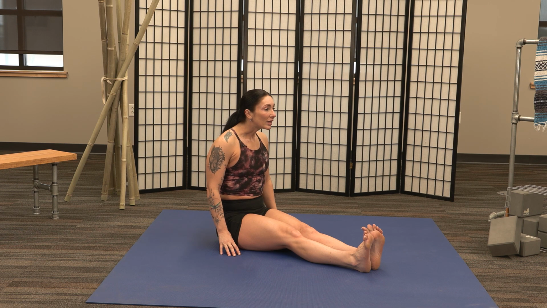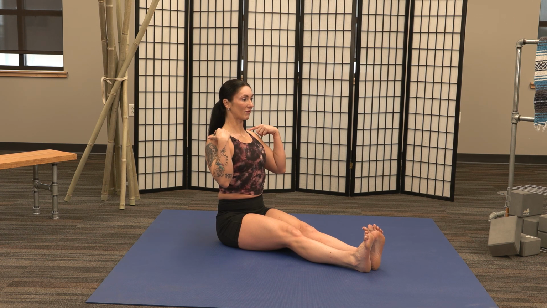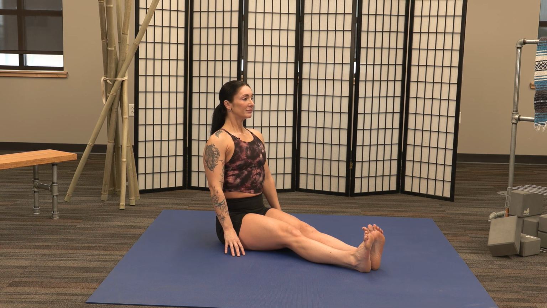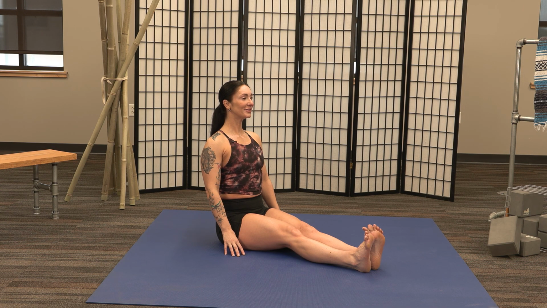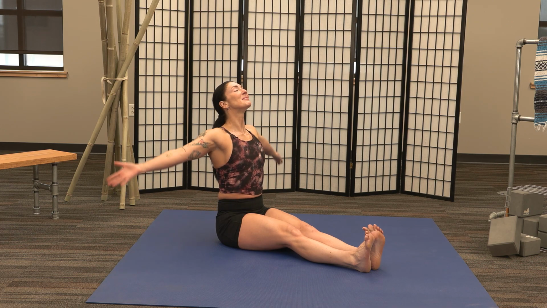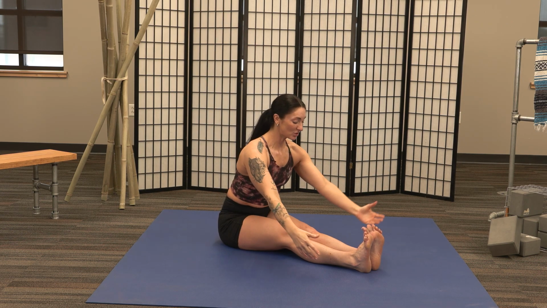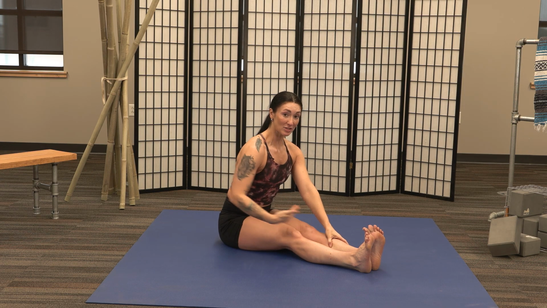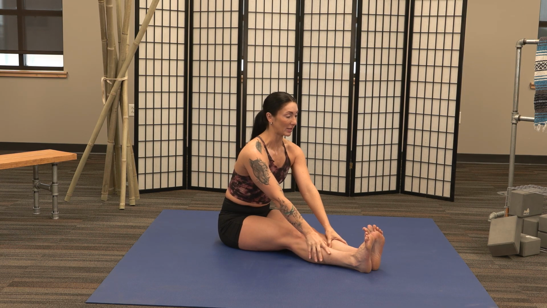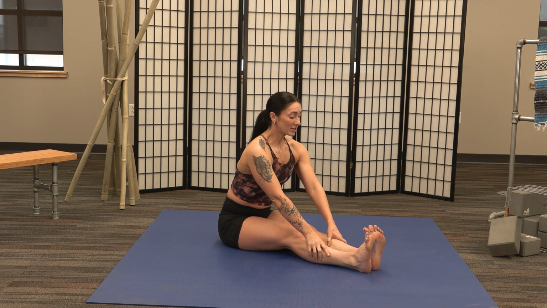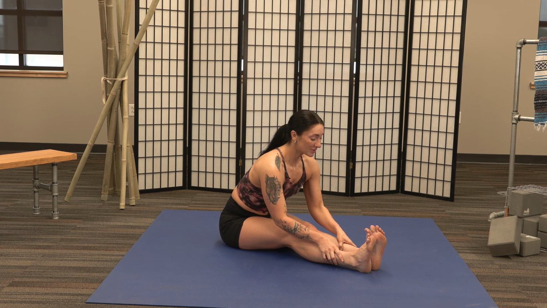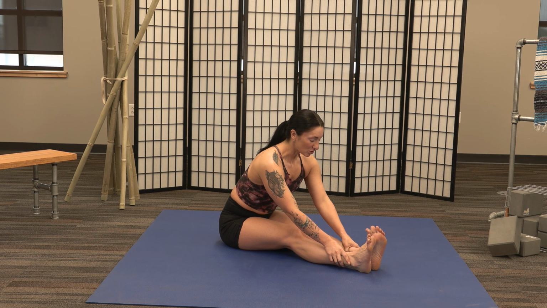Make sure the head's not leaning forward. You want to pull the ear back over the shoulder. One more breath here. Now inhale, sweep the arms up, big breath in. As you exhale, hinge into the hips, go about halfway to your point of tightness. Shoulders are relaxed, so you want to think about hinging rather than rounding. And then you're just going to take about 5 or so breaths to get to your point of tightness.